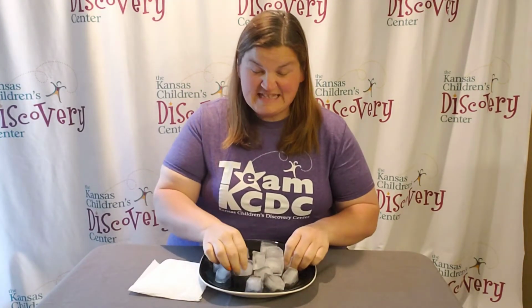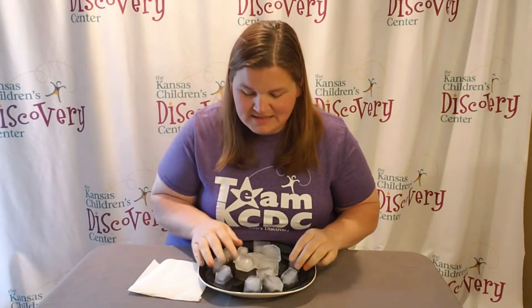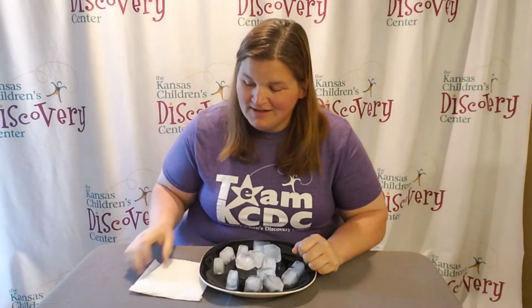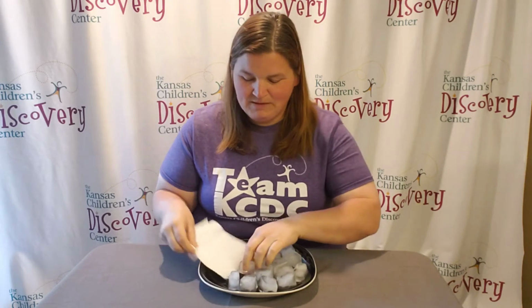Also, you want to think about your materials. As these ice cubes have been sitting here, they've let off some water. They're melting into the liquid state, so it's a little slippery on the plate. So if you want to create a strong foundation, you might think of other materials to use in your foundation to make it so that the ice cubes will stay still when building.